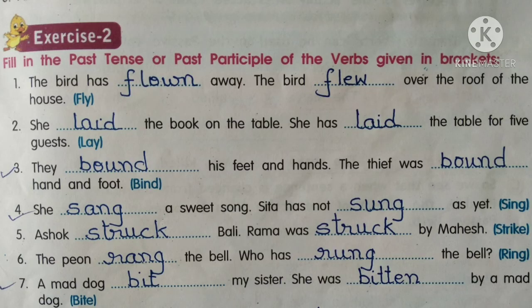Now in this exercise, we need to fill in with the past tense or the past participle of the given verbs in the bracket. So now how do we know in which blank we have to write the past tense and in which blank we need to write the past participle?